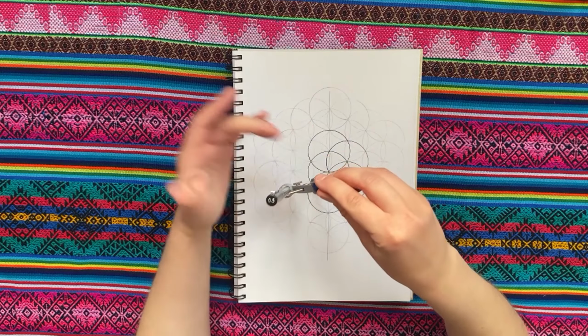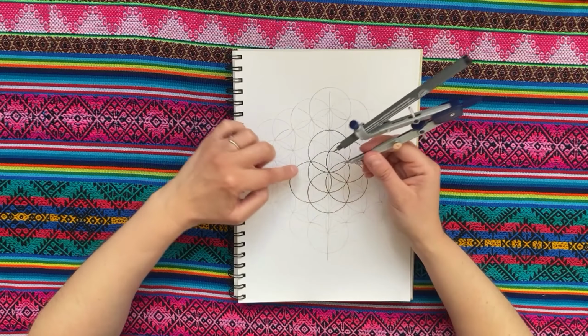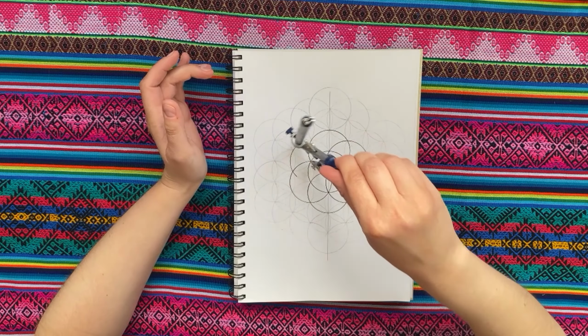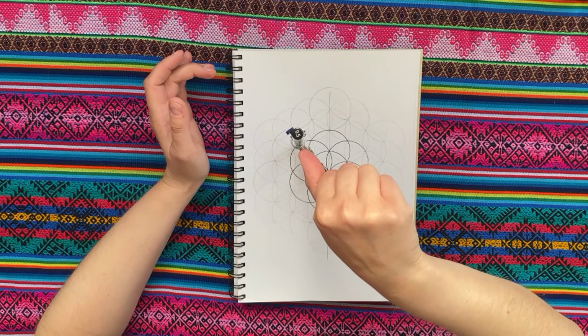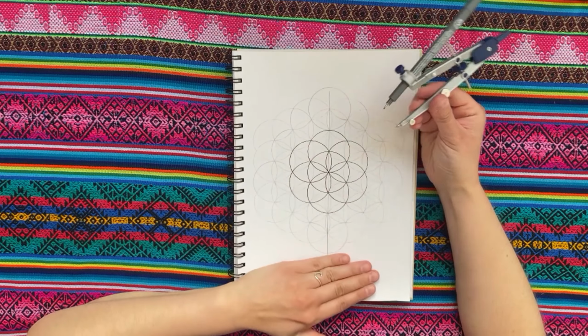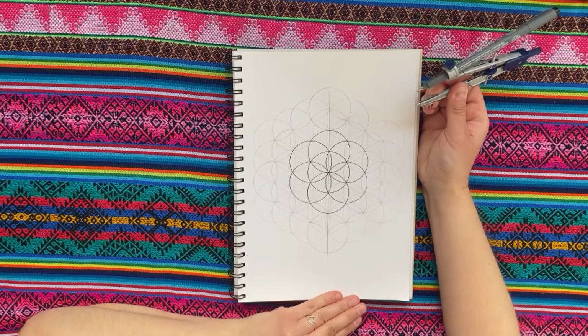Be very careful to put the needle of the compass right in the intersections. If it's not exactly the same as the pattern in the sketch, it doesn't matter, as long as the one that's going to stay in pigment liner is accurate.